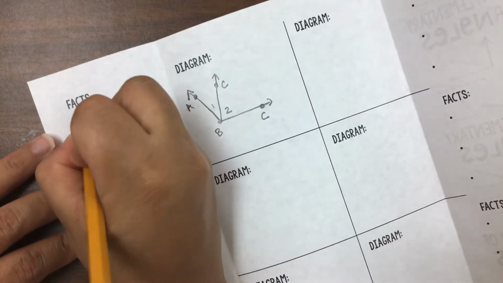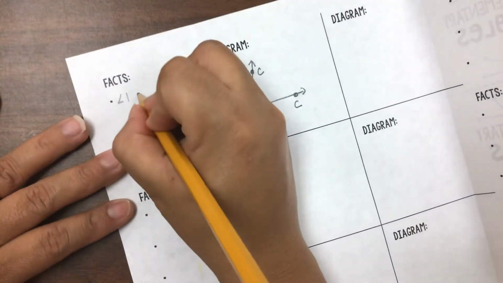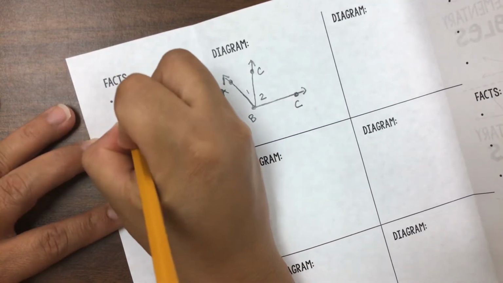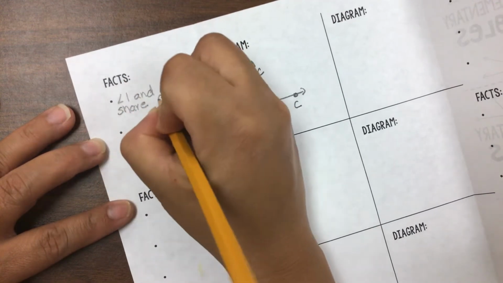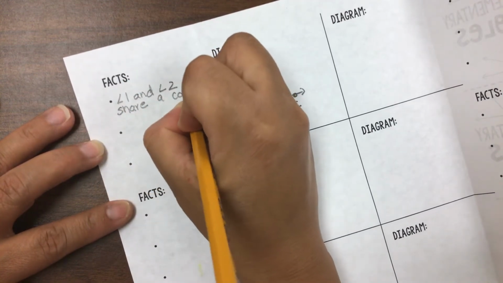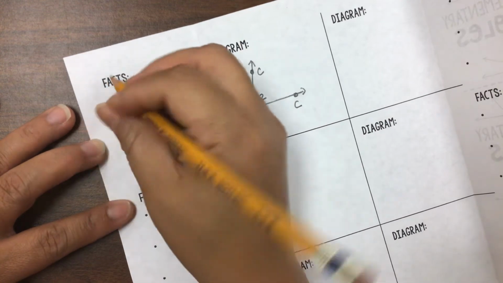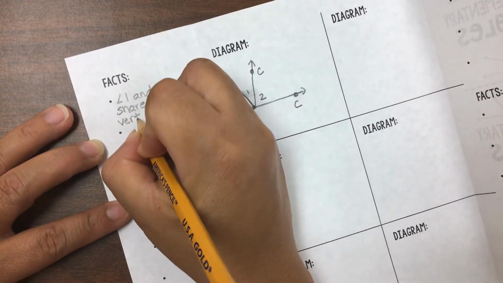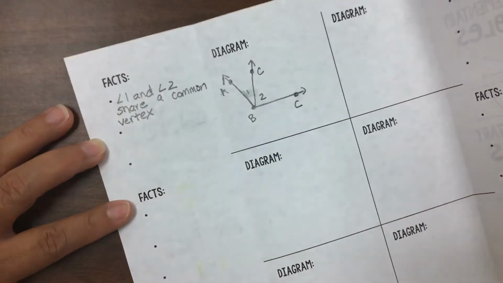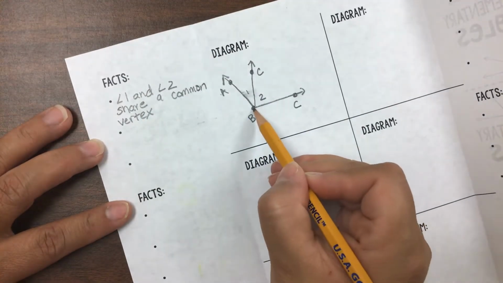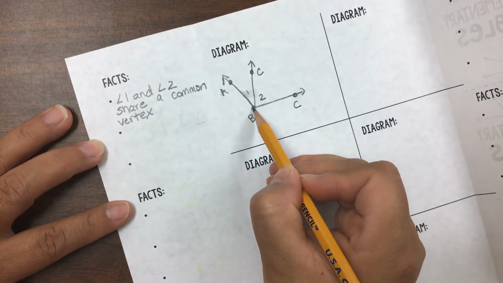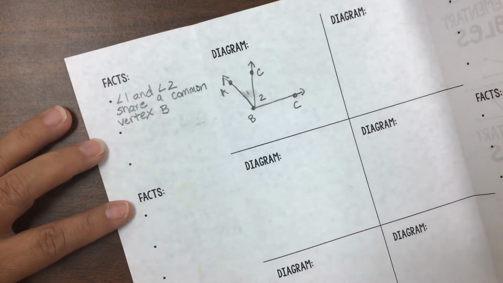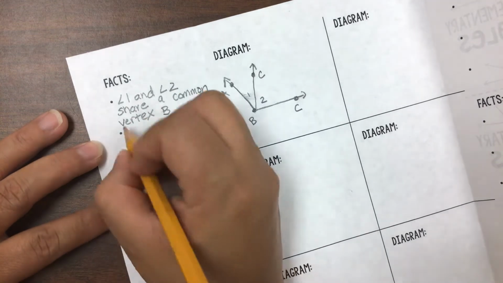Okay, I'm going to say that angle 1 and angle 2 share a common vertex. And the vertex is just that point that makes the angle. So I'm gonna go ahead and label it B, vertex B, so you know which one I'm referring to.